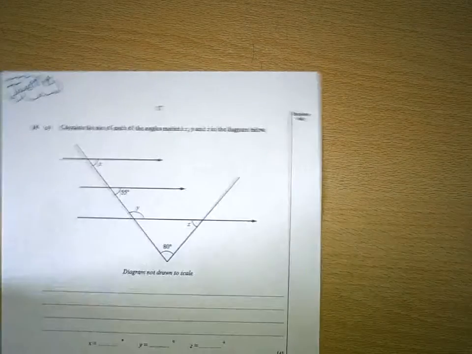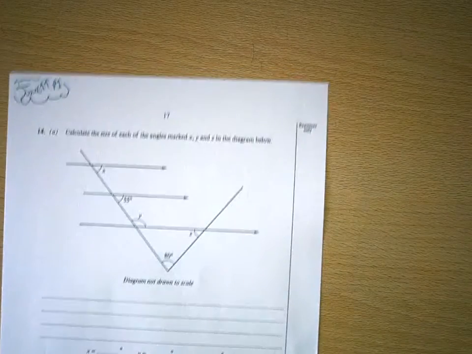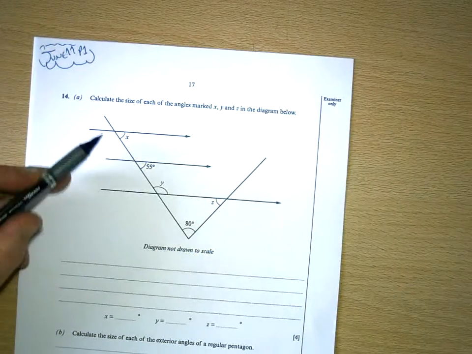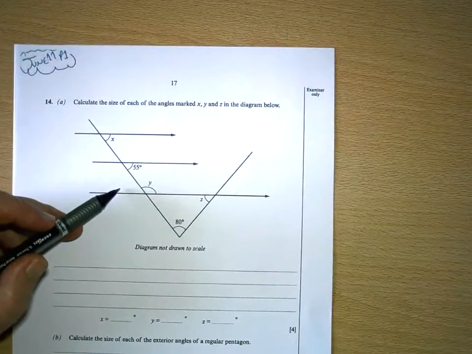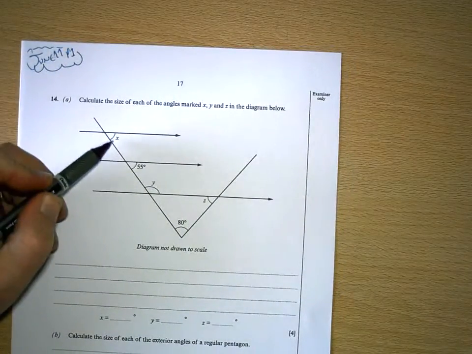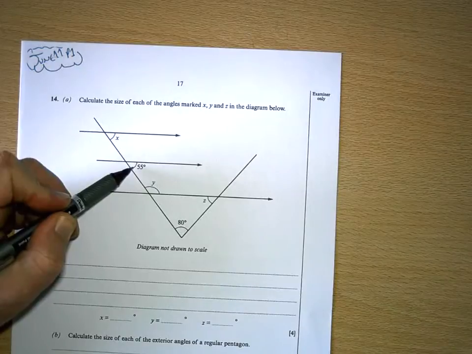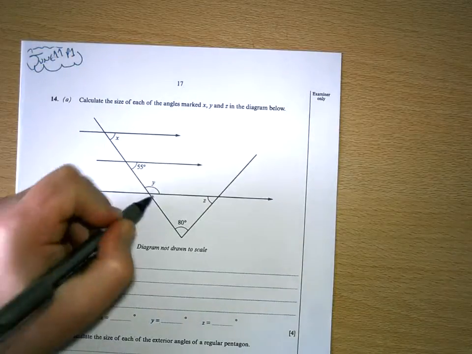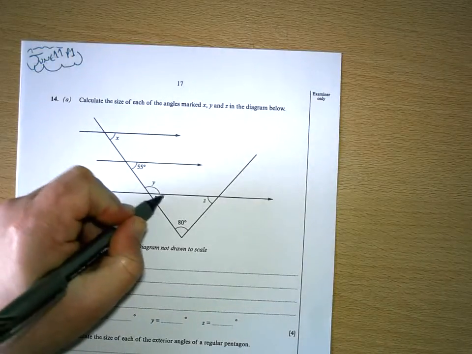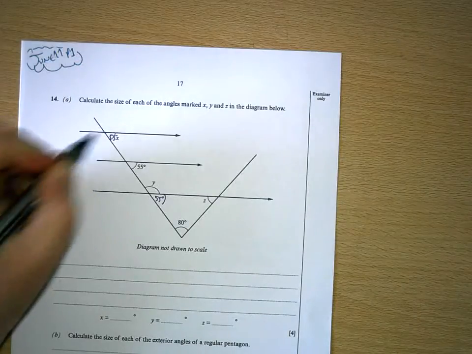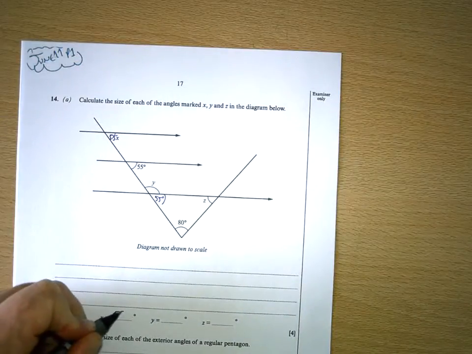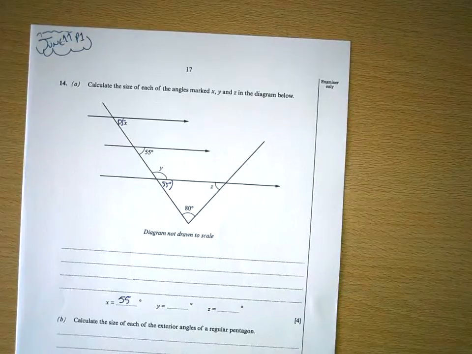Okay, and the final parallel line question. Again, it has 3 parallel lines. So I know that if that is 55, that one there is 55, and that in there is also 55 degrees. So x straight away we can write down as 55 degrees.